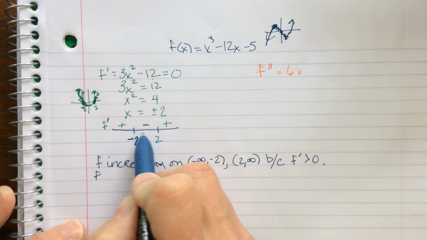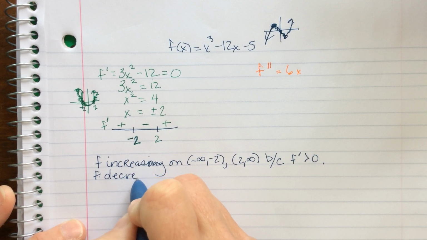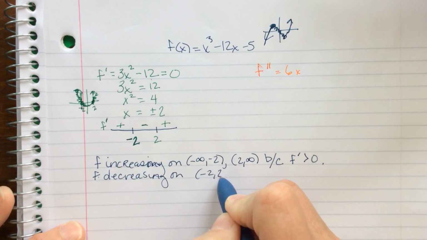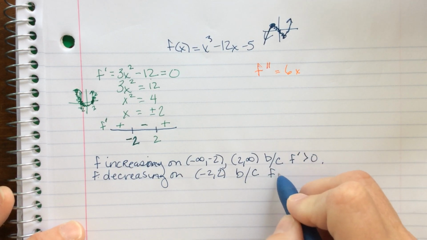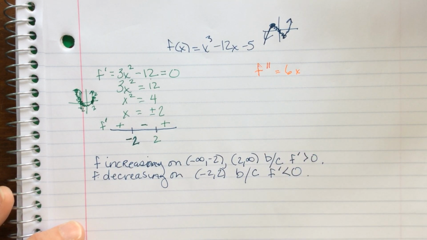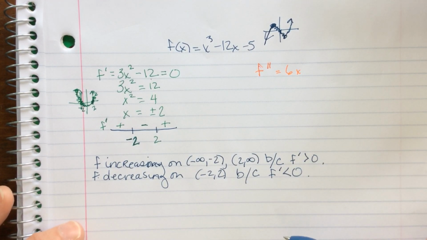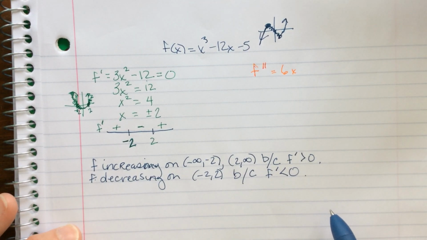Now, the derivative also tells me that this function f is decreasing on the interval -2 to +2. The reason? Because f prime is less than 0. On the notes that you're following, the very first page gave you all of these scenarios, and we talked about this when we looked at the very first video, when we were looking at the graphs of a function and its derivative and its second derivative.